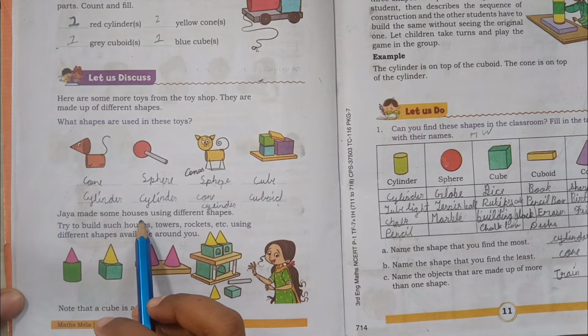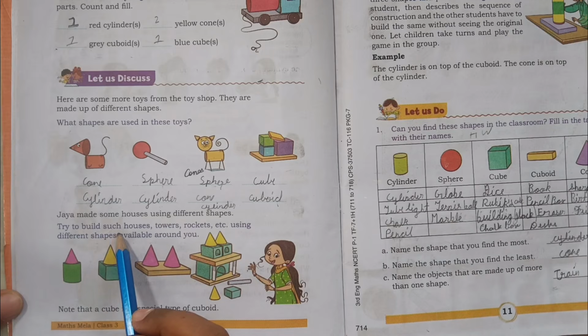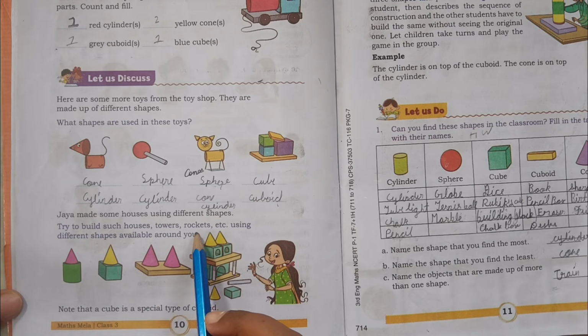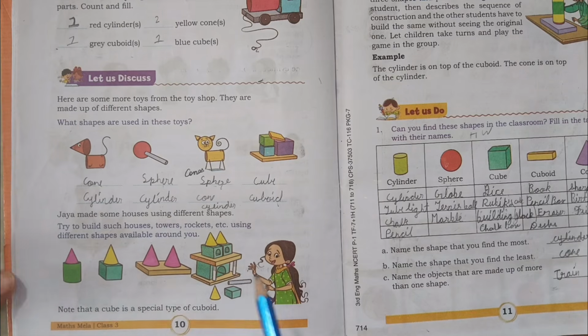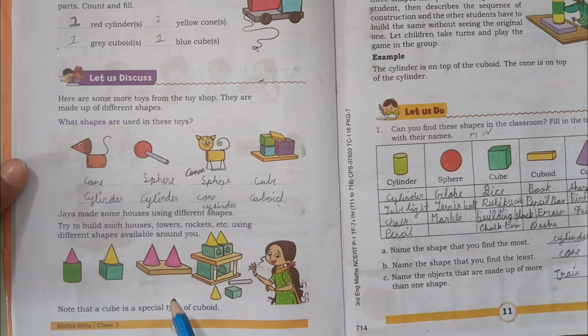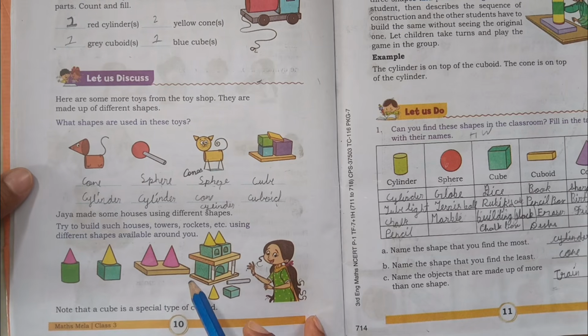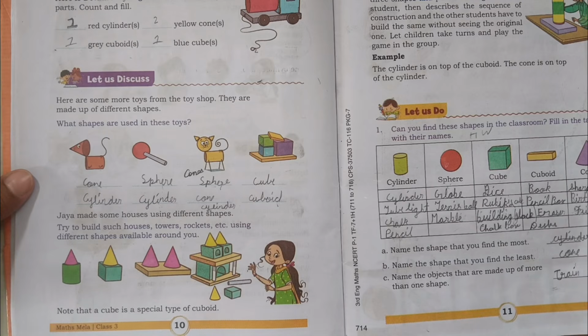Jaya made some houses using different shapes. Try to build such houses, towers, rockets, etc. using different shapes available around you. So here Jaya built one house using different shapes, children. Even you have to build, like an activity, one house, tower, rocket, etc. Whatever is possible using some shapes.